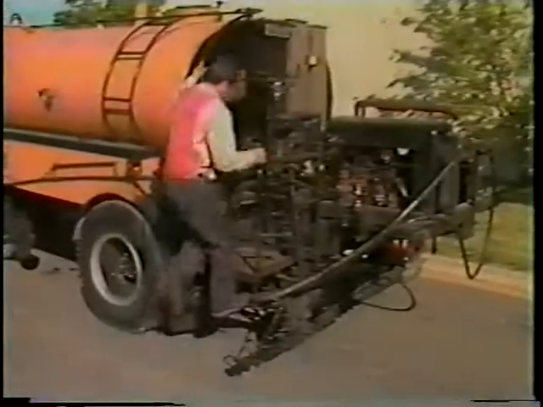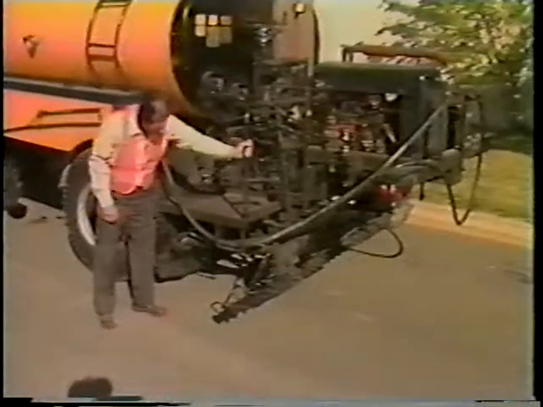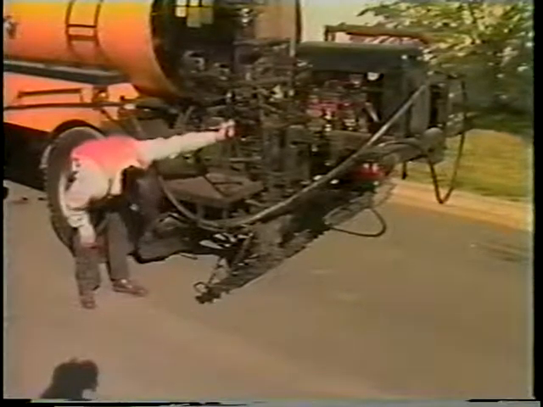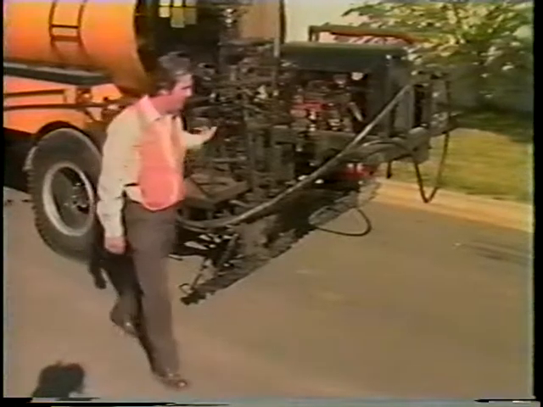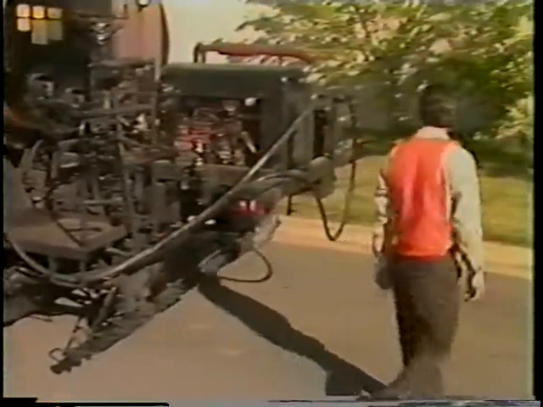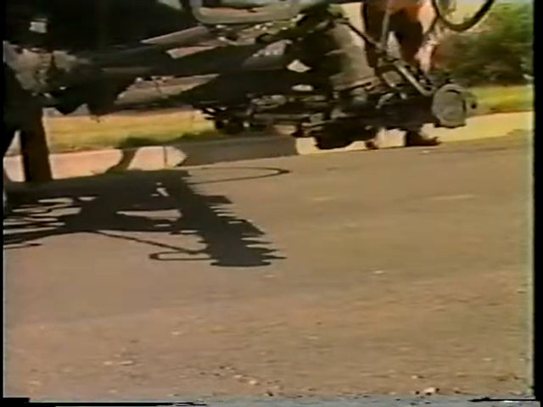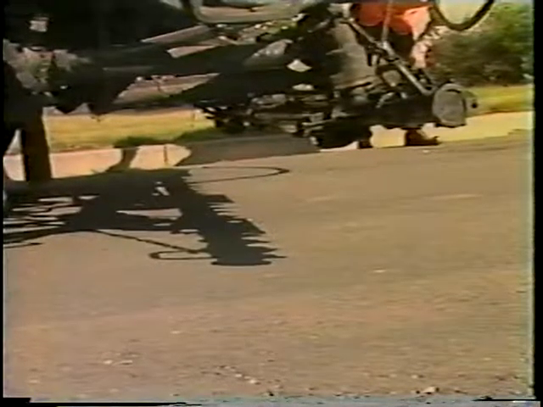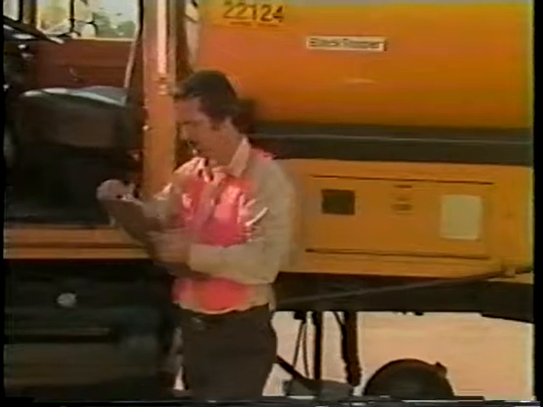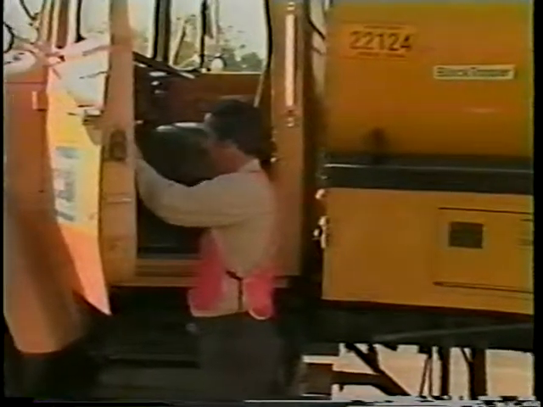Once the correct application temperature has been reached, you can begin to circulate the asphalt through the spray bar. At this time, you can check the spray bar system for any leaks. Look under the bar. If any leaks are found, notify your supervisor. That completes all the warm-up activities for the asphalt distributor.